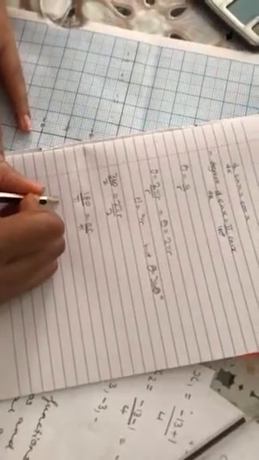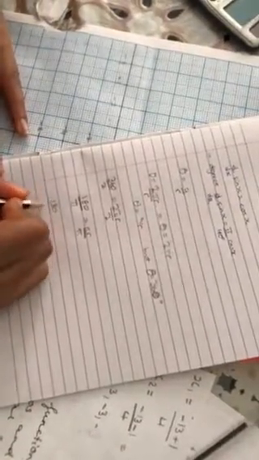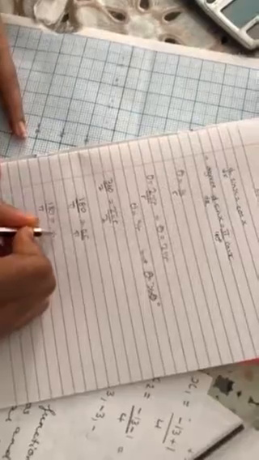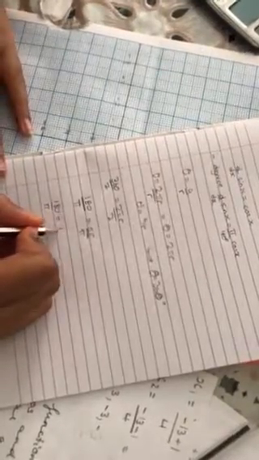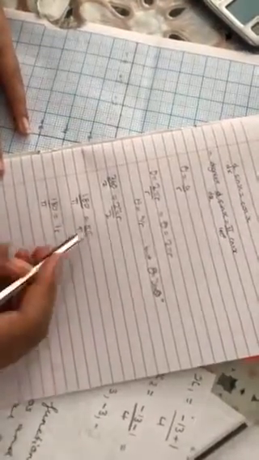So 180 over pi will equal 1 radian, as pi will cancel pi, so that will be your answer. Hence, conversion from radian to degree is by using this formula.